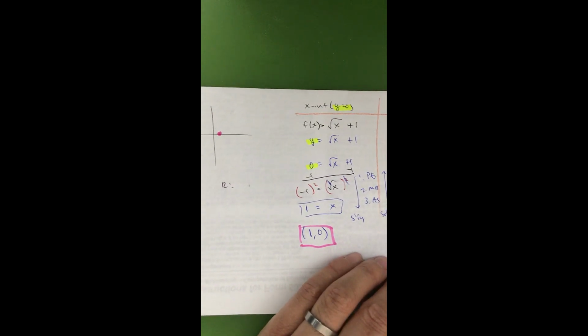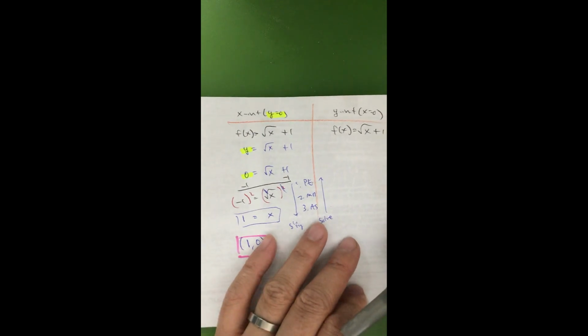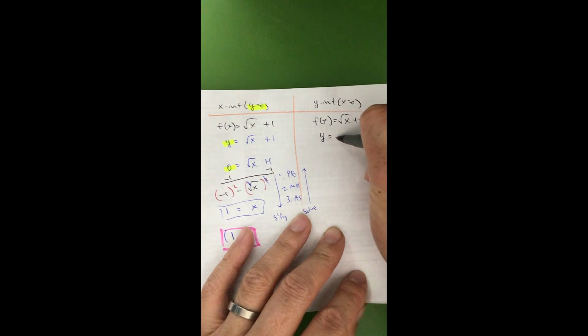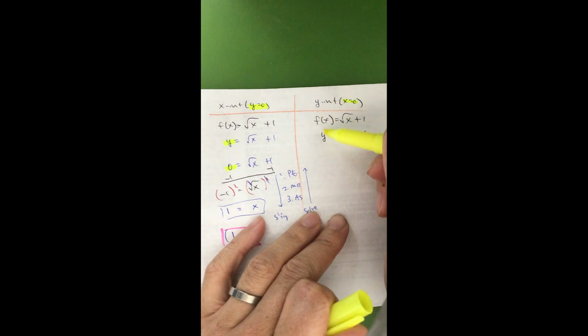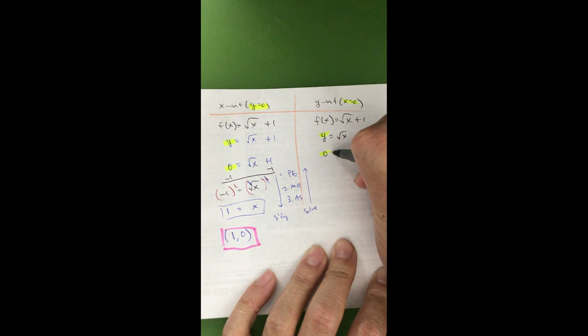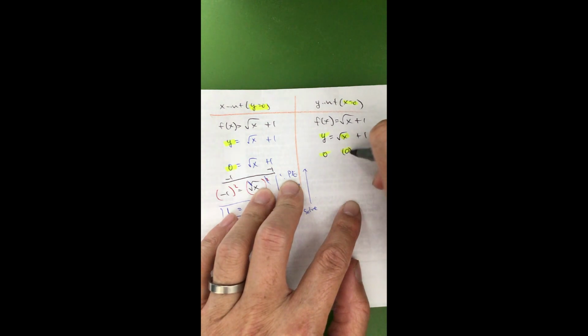All right, let's go ahead and do the y-intercept. I'm going to do the same thing. I'm going to change this to a y. I'm going to do my substitution. I highlighted the wrong thing. That's okay. You'll make mistakes like I do. Let's try that over here. This one is 0. And this one is still a y.